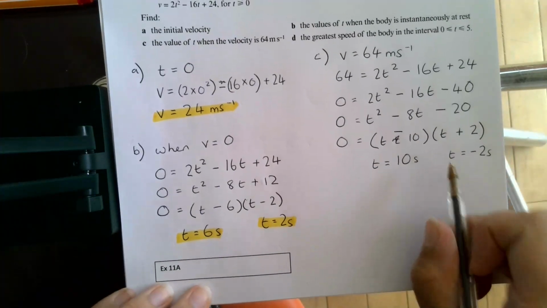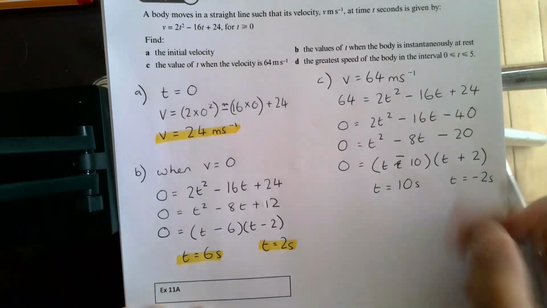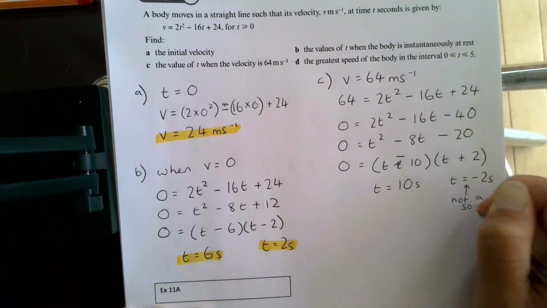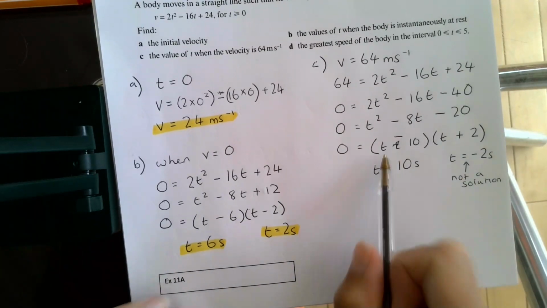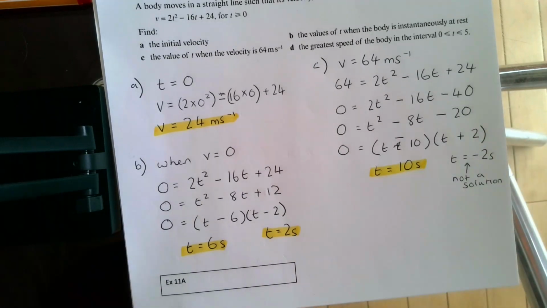Now, quite clearly, we can't have negative time. We were told that t must be greater than or equal to 0, so this one is not a solution. We can ignore that. This is my only answer. At t is 10 seconds, the velocity will be equal to 64.